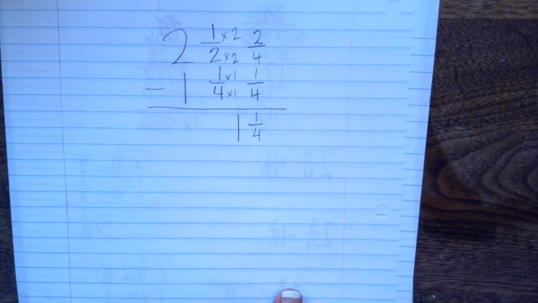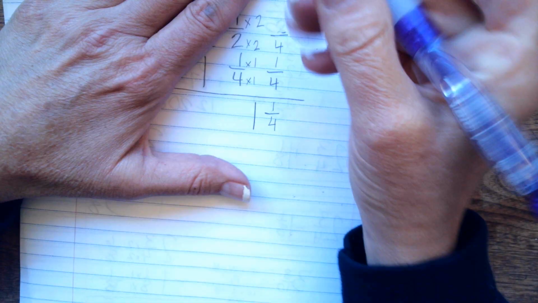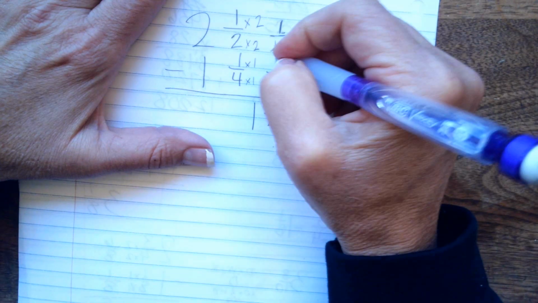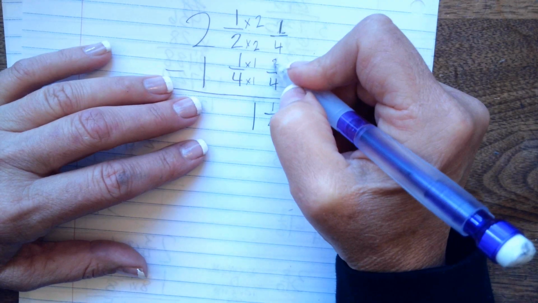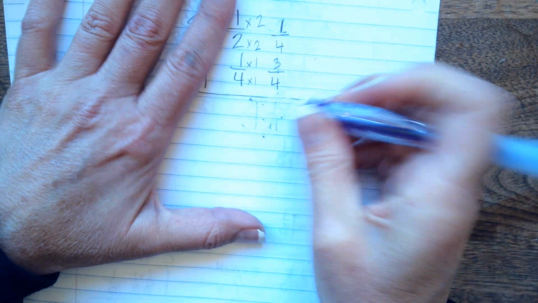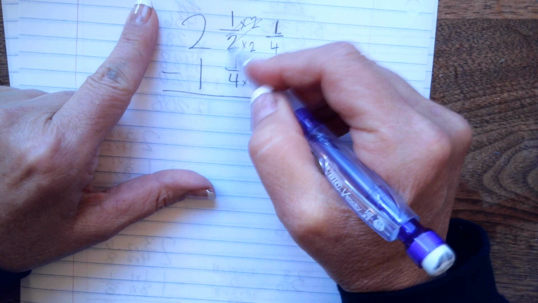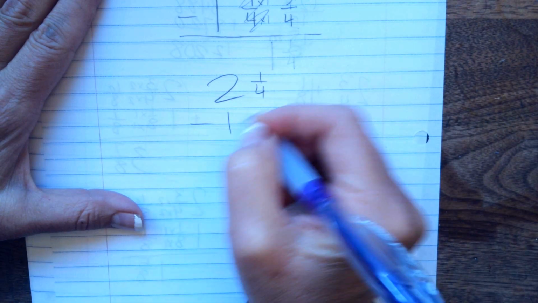Now, suppose I had a problem and this was the 1 and this was the 4. Or say it was a 3. But it doesn't matter what the number is. If the numerator is bigger on the bottom, like this, so this is not the same problem. Say the problem was 2 1/4 minus 1 3/4.